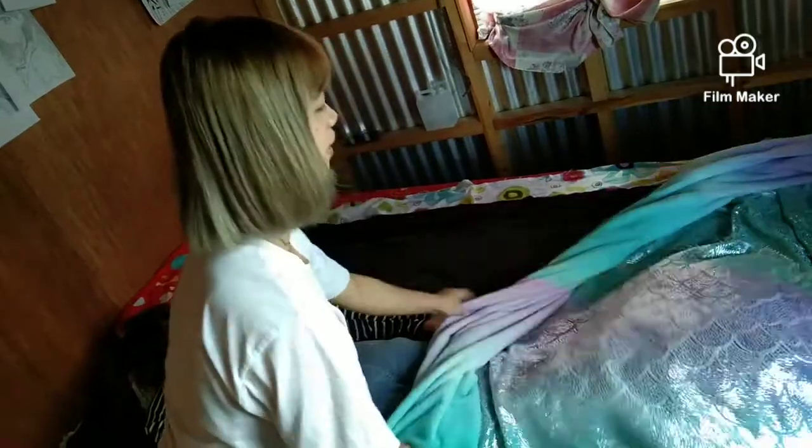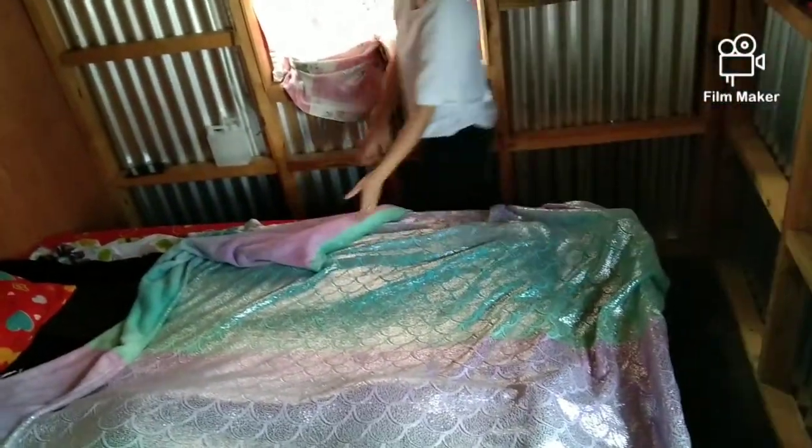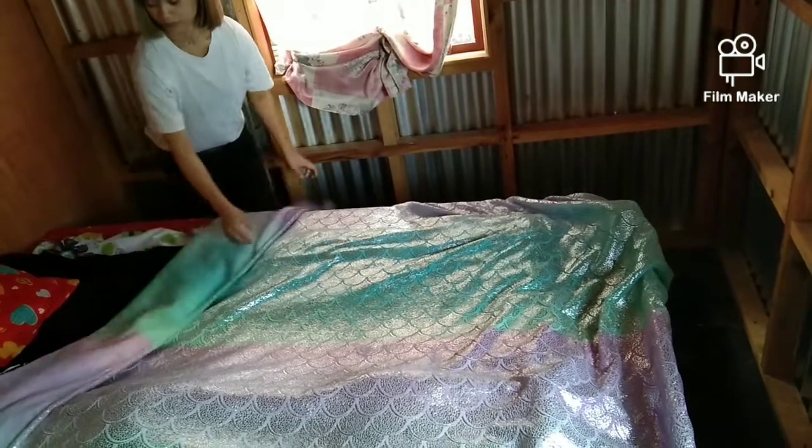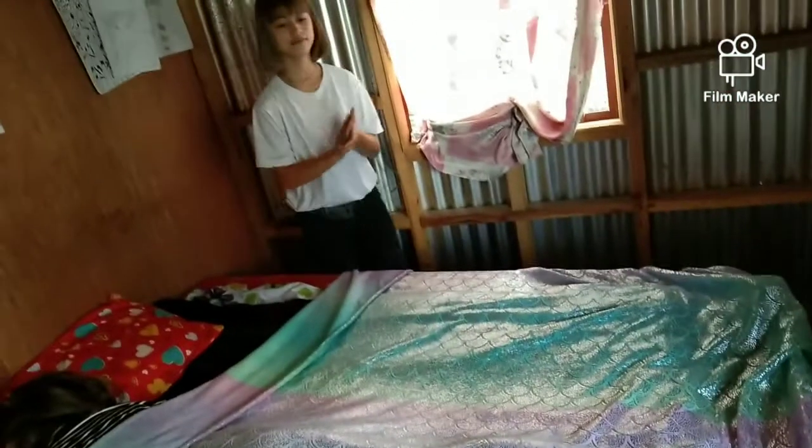Okay, the patient is here. So this is the prone positioning. I'm going to return the blanket to make the patient comfortable. Ma'am, are you okay? I'm going to disinfect my hands after the procedure.